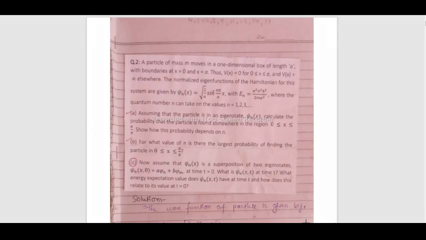Basically, an infinite square well is a square type box in which a quantum particle can move within a restricted limit, right? So this is the first boundary, which I call 0, and the second boundary, which I labeled as a.